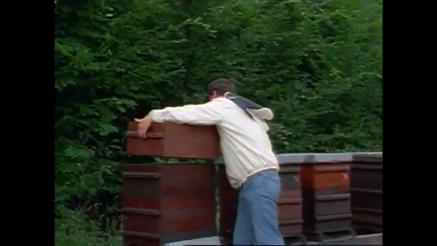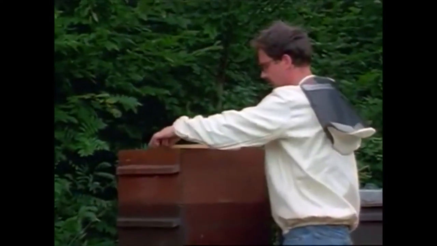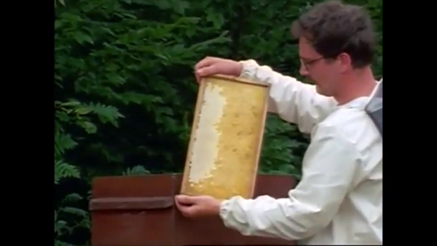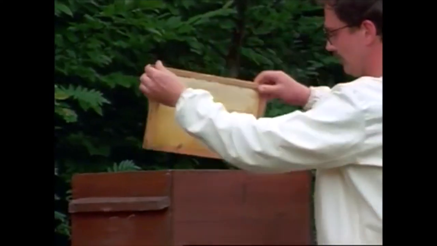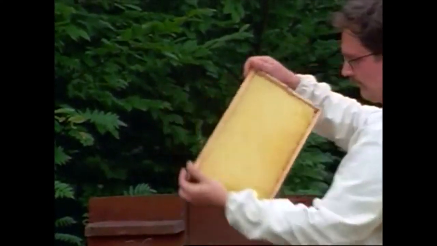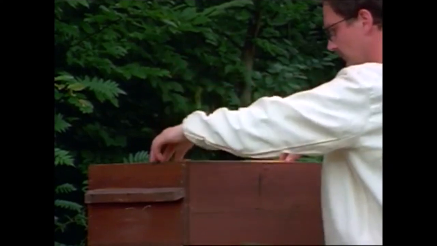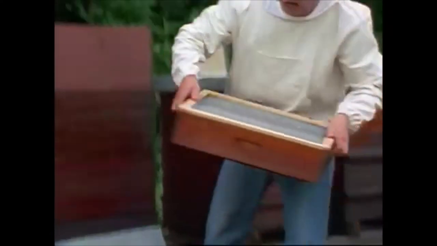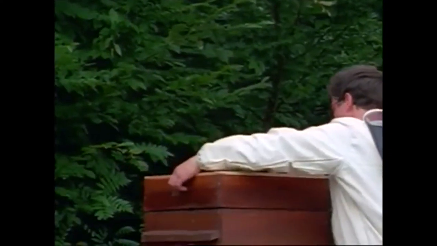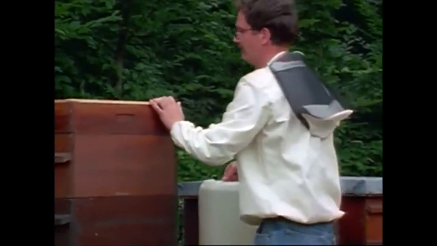Here it is done by adding the food chamber containing frames of honey. Any surplus spring honey is suitable for feeding. Shortages are then made up by feeding sugar syrup.